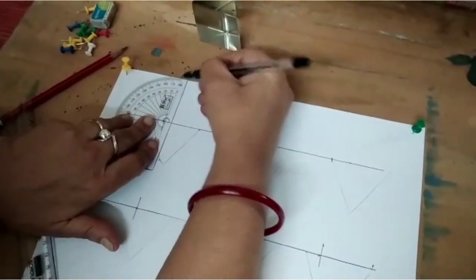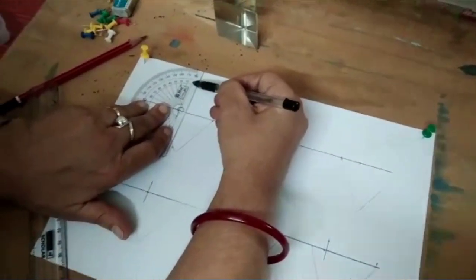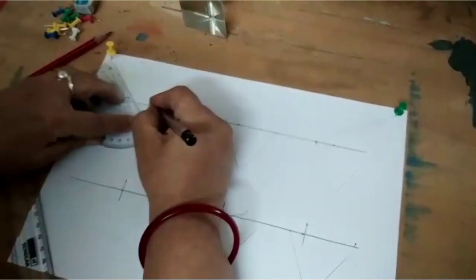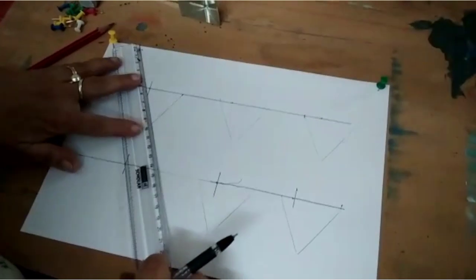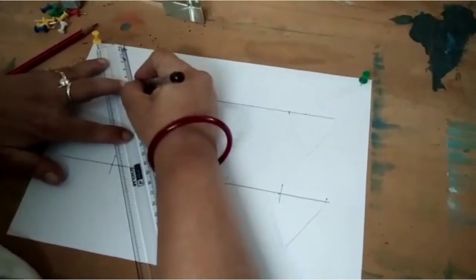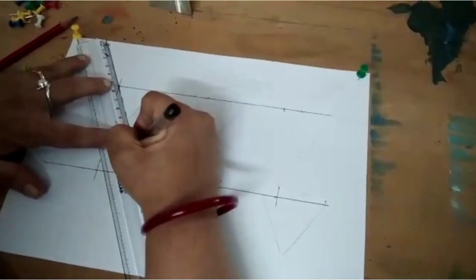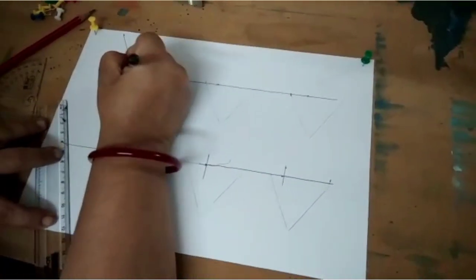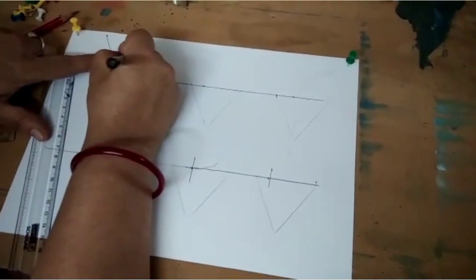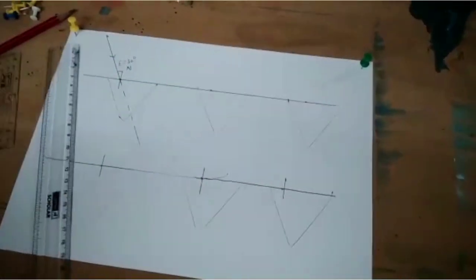So here it is 0. On the inner one you have to take 0, 10, 20, 30. So here you got 30. What you are going to do is take this 30, and from here the dotted lines are coming. This is the normal, and an arrow you have to put to show this is the angle of incidence, when I is equal to 30 degrees.